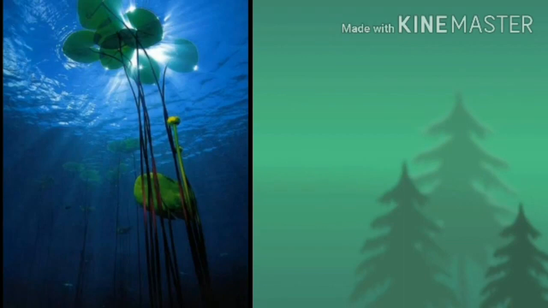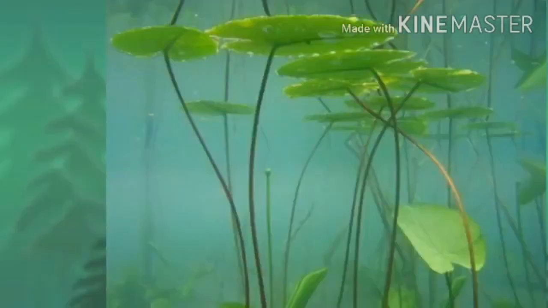This is because stem of these plants are very flexible. So, they can bend with the flow of water and don't get damaged by strong current.